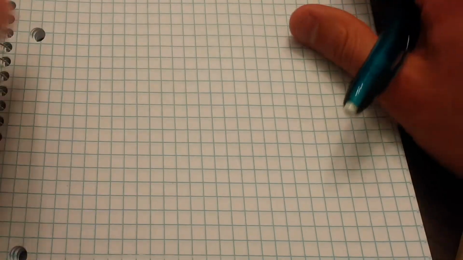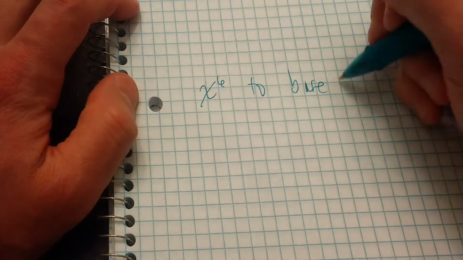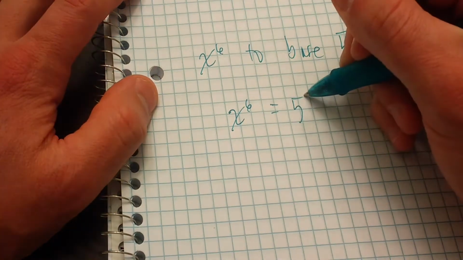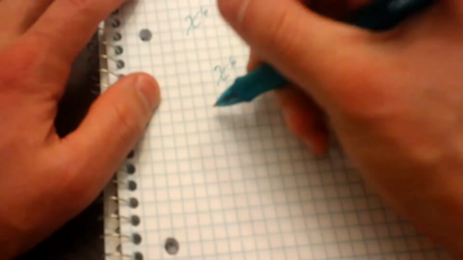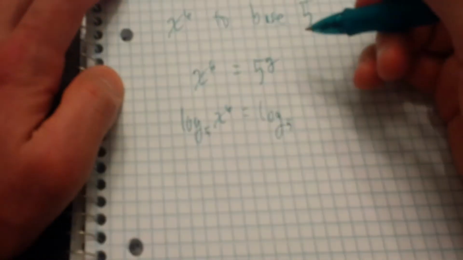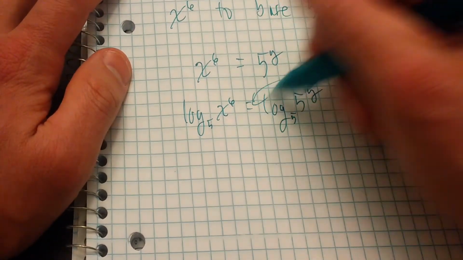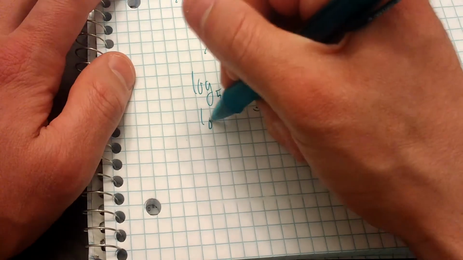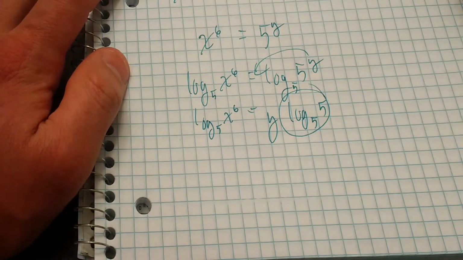Okay, so that next one, convert x to the 6 to base 5. It's going to work. We're going to set it up the same way. x to the 6 can be written as 5 to some power. Obviously, I can't use x again. So all we've got to do is solve for y. So what I'm going to do is take the log base 5 of both sides. 5 to the y. So remember, this can move out now that it's a logarithm. y times a log base 5 of 5 equals a log base 5 of x to the 6th. Right? That's a really big one.